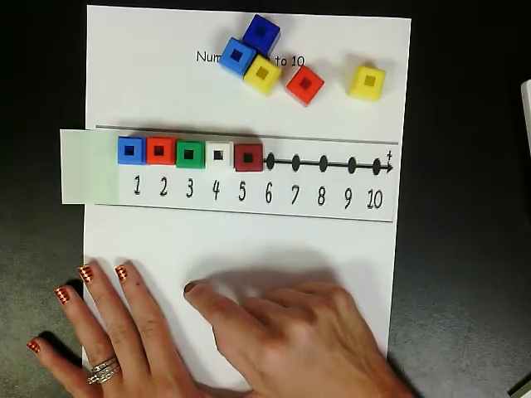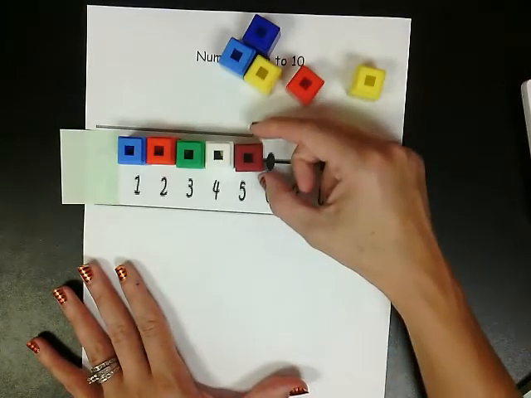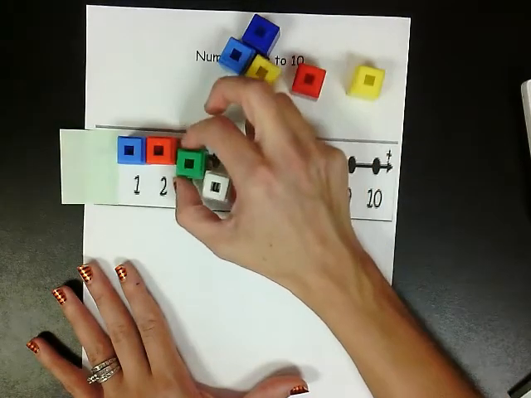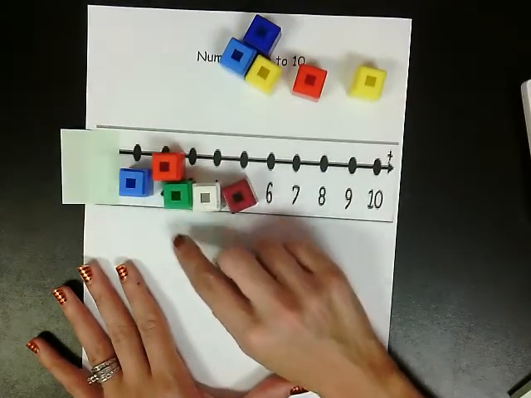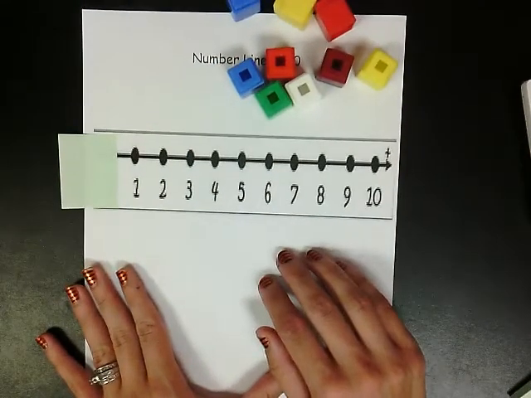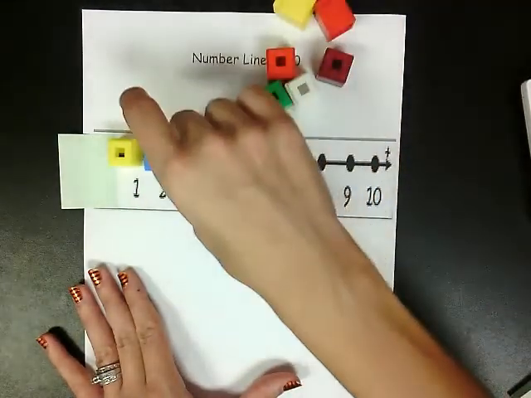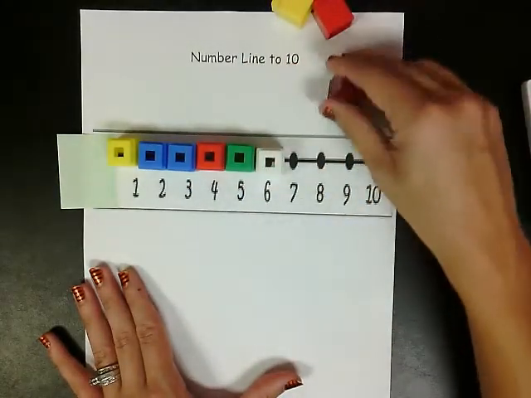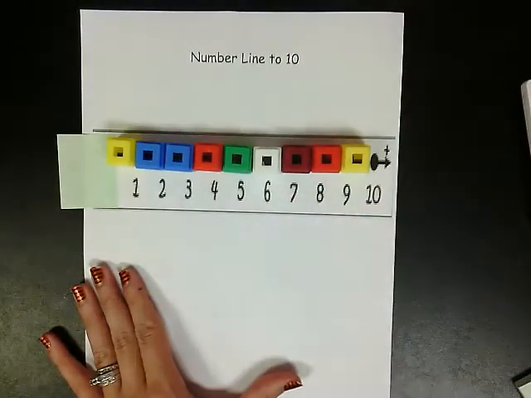Good job. Now I want to count these counters backwards. So I'm going to start with how many I have, which is 5. Count with me. 5, 4, 3, 2, 1. Good job counting your cubes backwards. All right, I'm going to clear my number line. I'm going to do it one more time. So I'm going to build up to the number 9. Okay, so 1, 2, 3, 4, 5, 6, 7, 8, 9. All right.